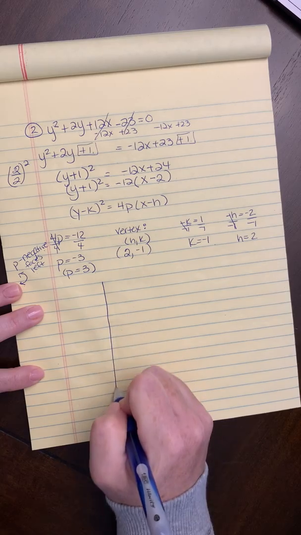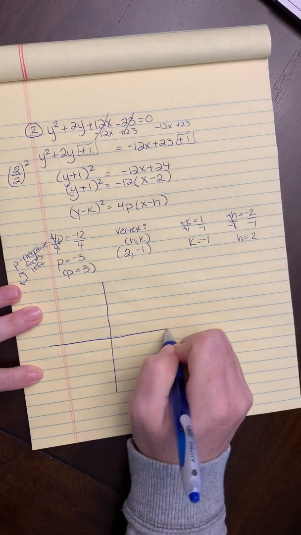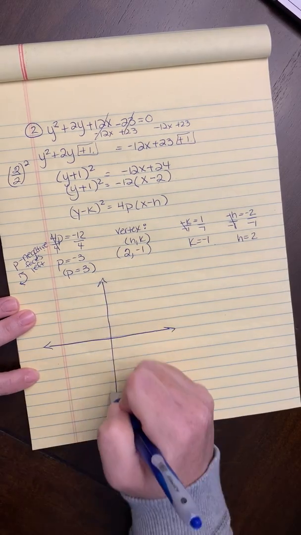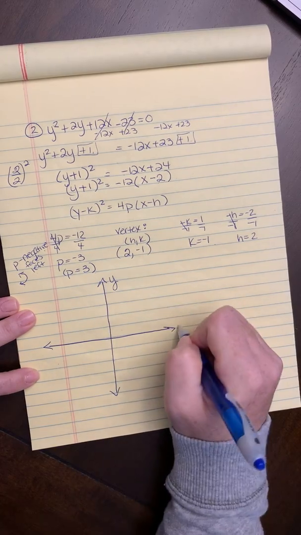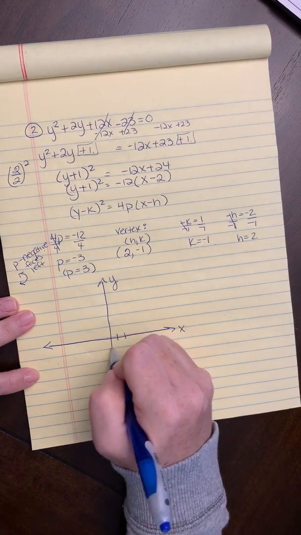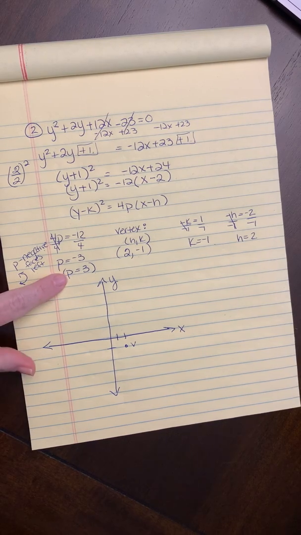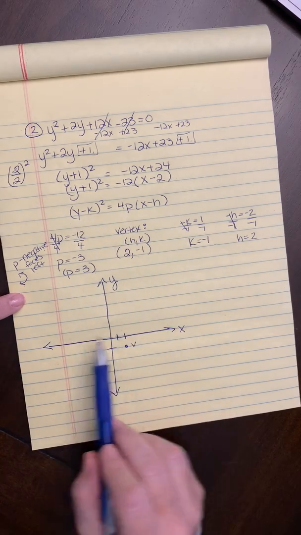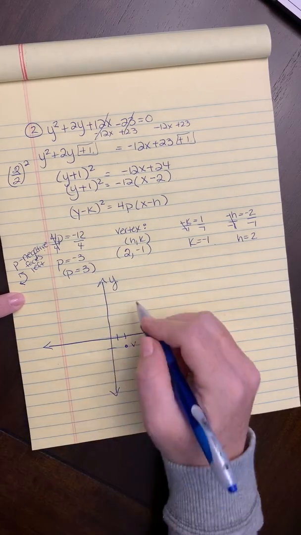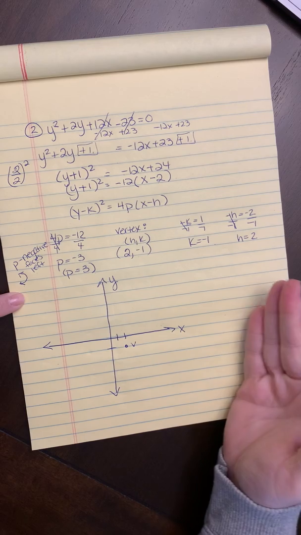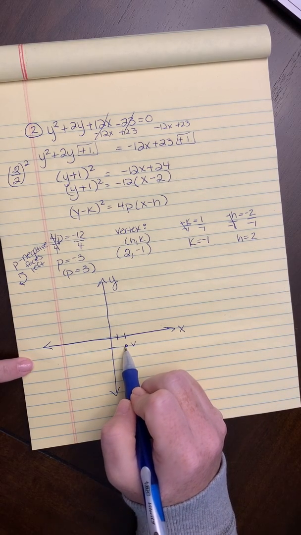Now we can use this information to graph our parabola. So our vertex, 2, negative 1. Now our p-value is 3. Remember that we have a y squared, so that means we're moving left and right. Remember your focus is in front of your vertex.